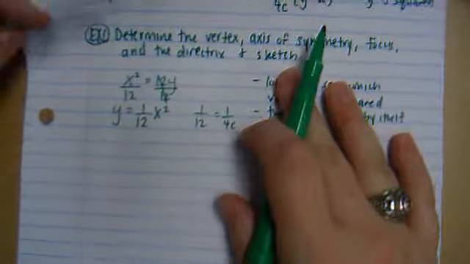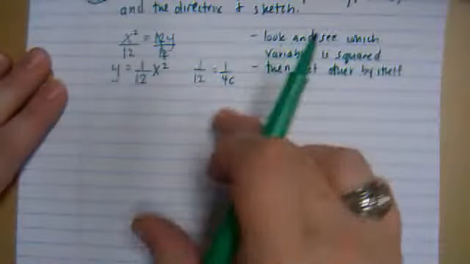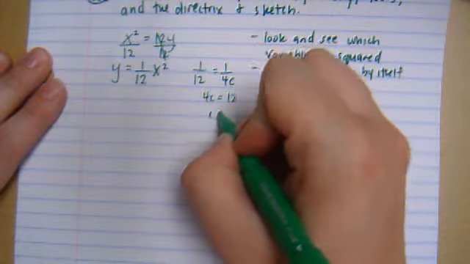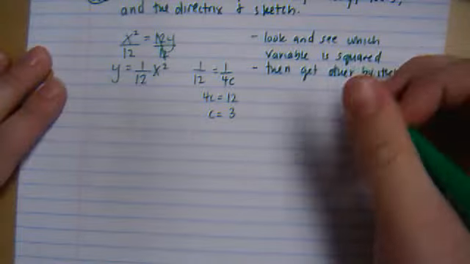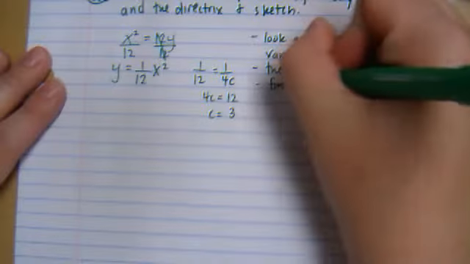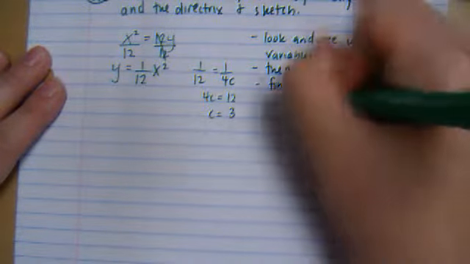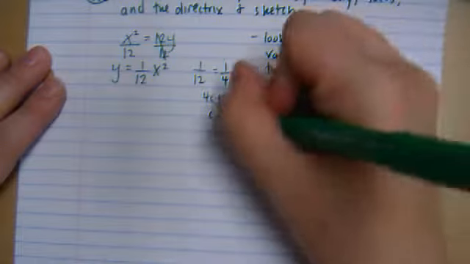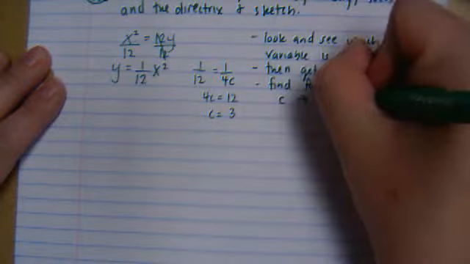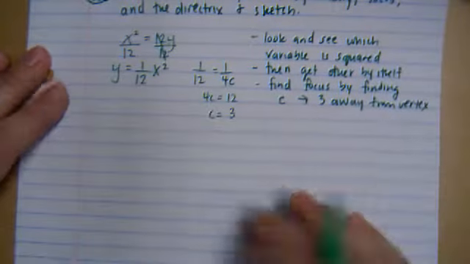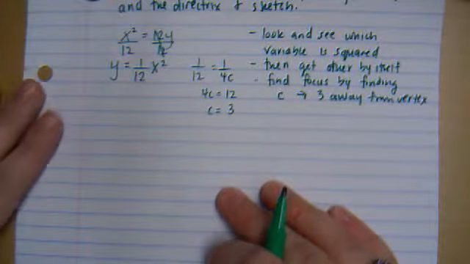Okay, well, because the tops are equal, then I need to make the bottom equal. So I need to set 4c equal to 12. So when I do that, I get c is 3. So find the focus by finding c. And so in this case, it's 3 away from the vertex. So same thing that we've been doing.